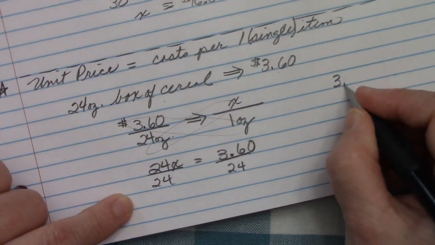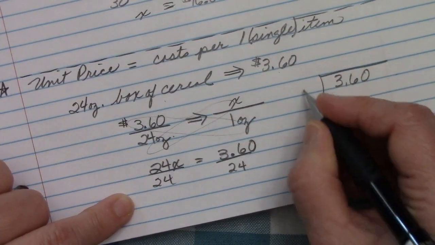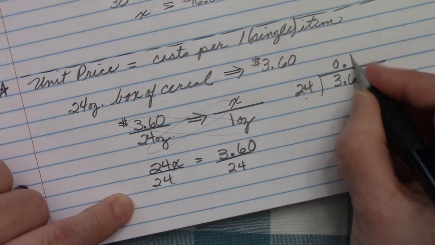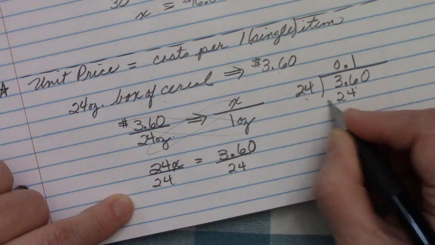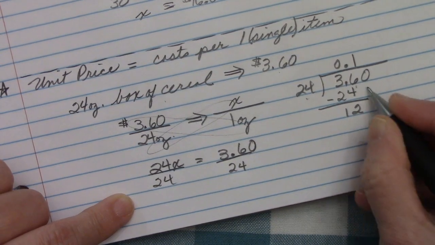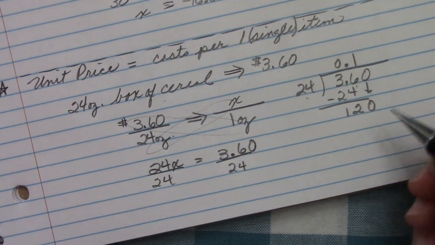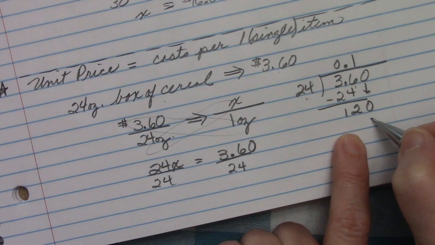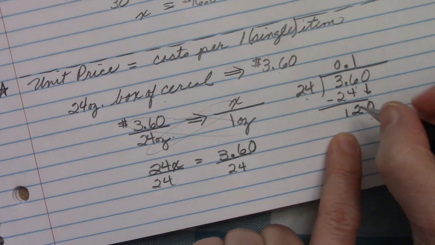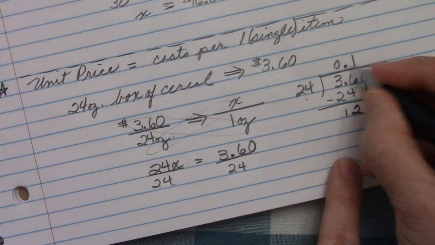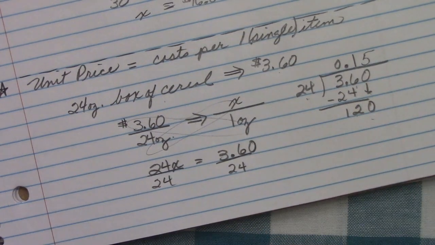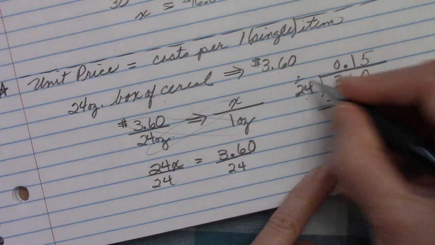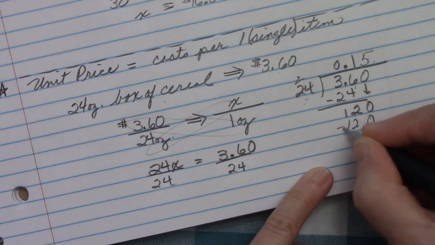All right, 360 divided by 24. It will not go into the 3. It will go into the 36 with 12 left over, and bring that down. What do you think? Do we go 5? Do we go 6? What might work? Well, I know that 12 is half of 24. What if we tried a 5? Because that's kind of like half of 10 and we're in decimals. 5 times 4 is 20. We have 10 plus 2 is 12, and it came out exactly right.